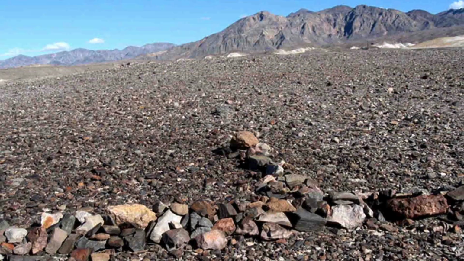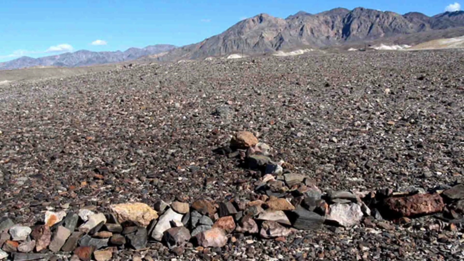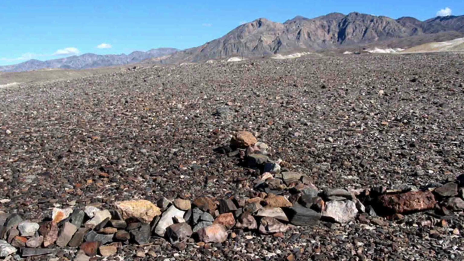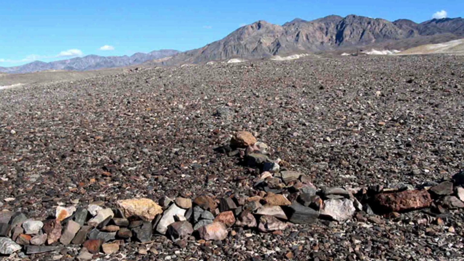They are also called reg, used in North Africa; Serir, used in parts of the Sahara; and gibber plains in Australia.